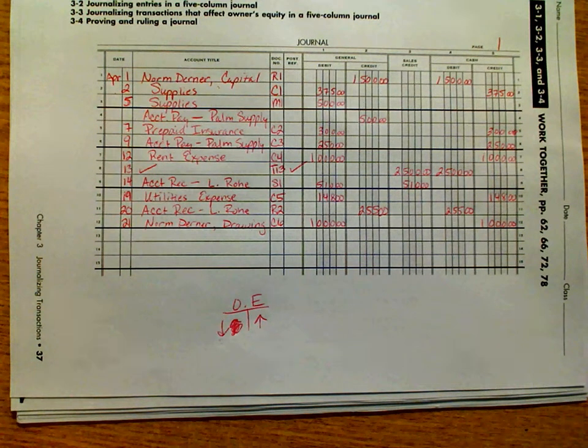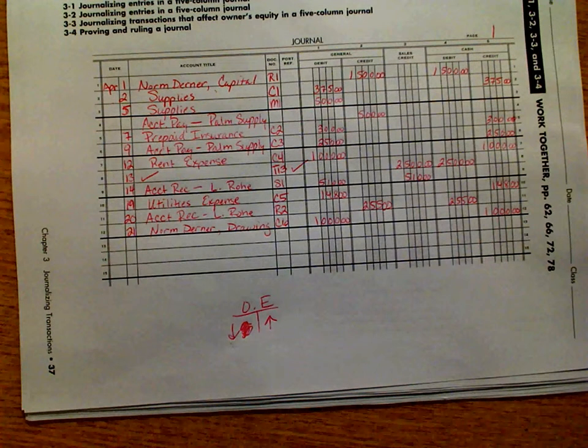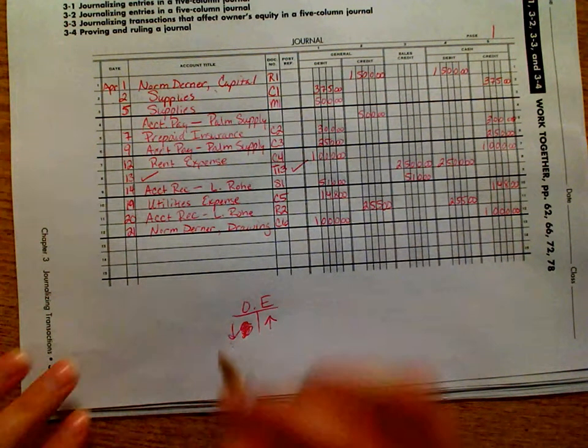All right. So we have 4 transactions for work together, 3, 4. And then we're going to prove and rule. That's the back page. All right. So on April 23rd, we sold services on account to L. Rohi again for $375. Sales invoice 2.